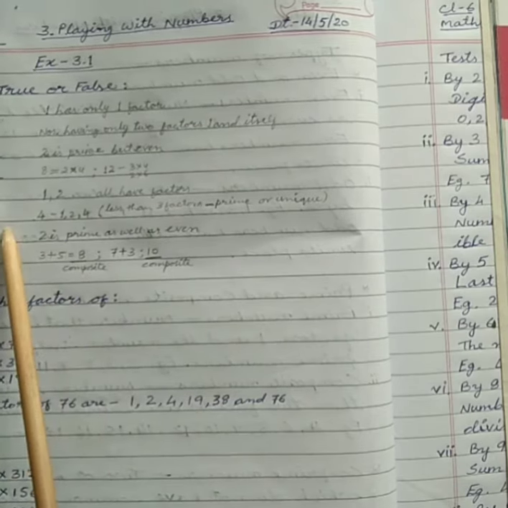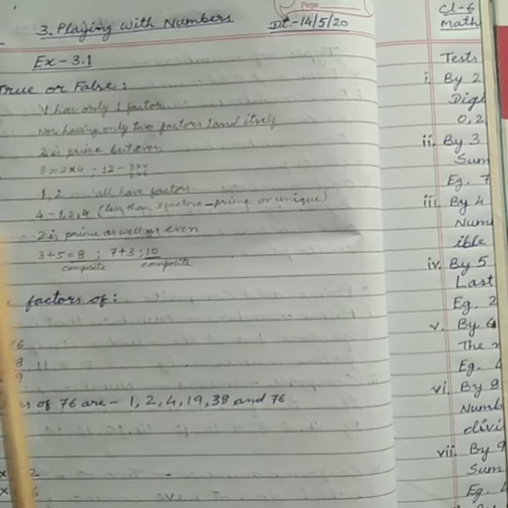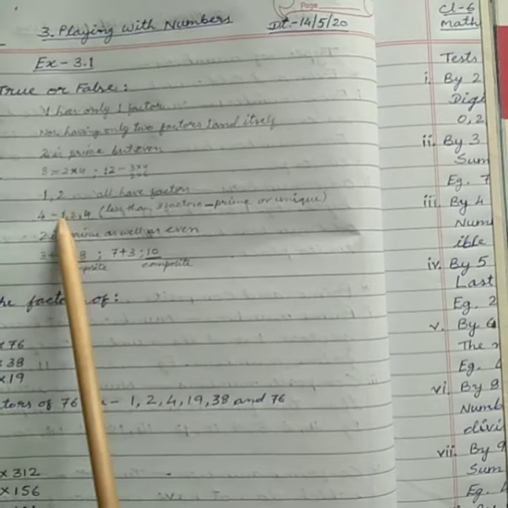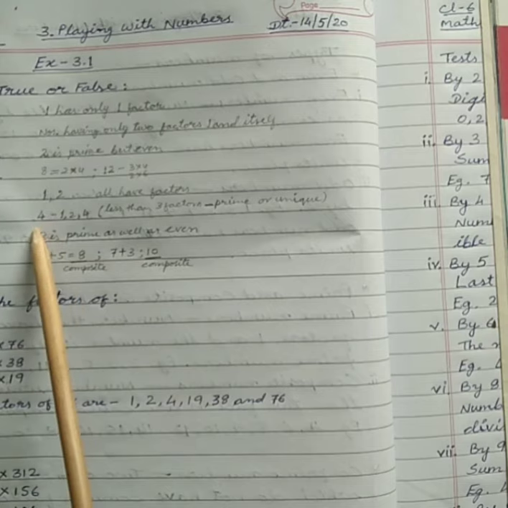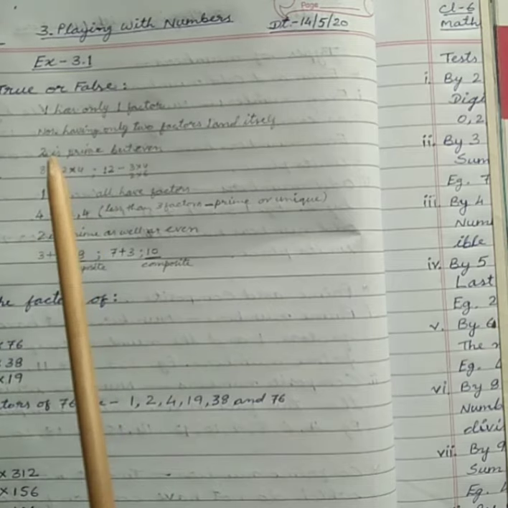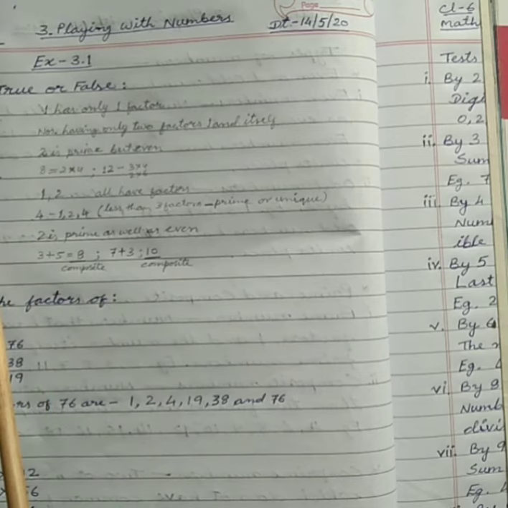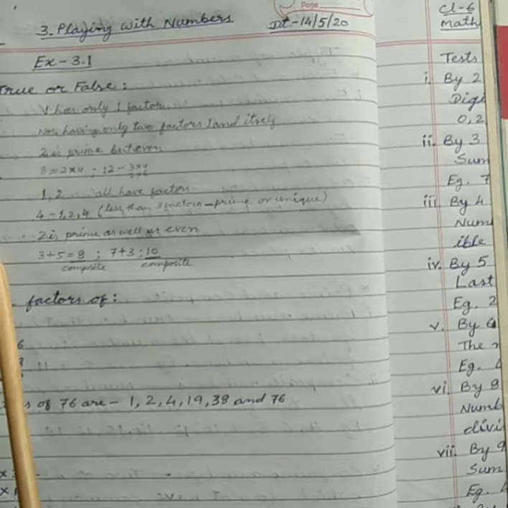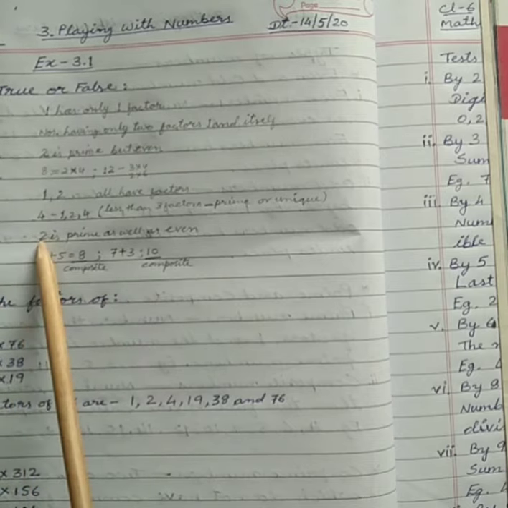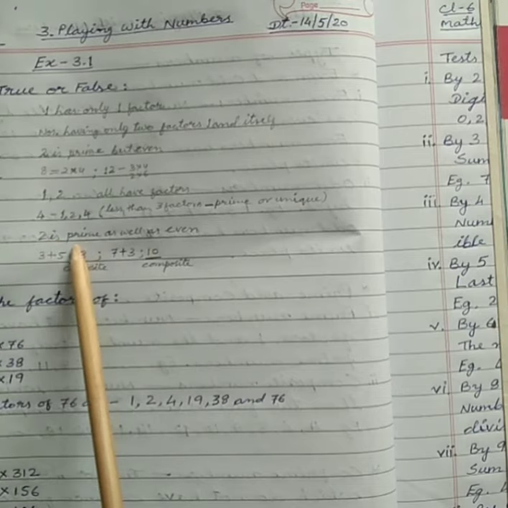So it is true. Like if you take the example of 4. 4 has the factors 1, 2, 4. 4 is a composite number and it has 3 factors. So minimum 3 factors should be there in a composite number. Then number G. A prime number can be even. That is true, because 2 is a prime number which is even as well.